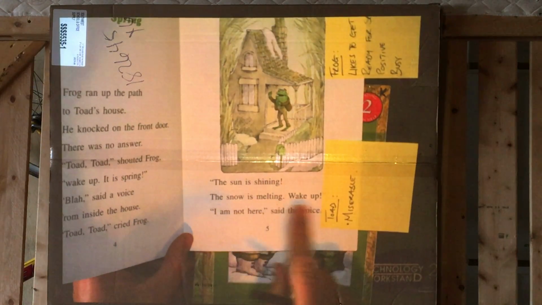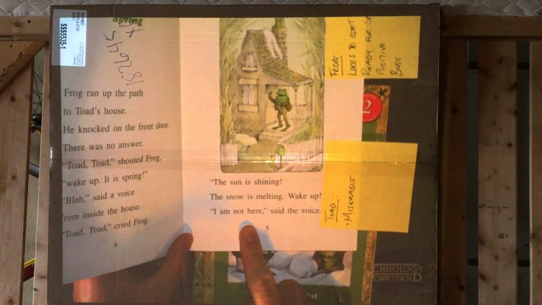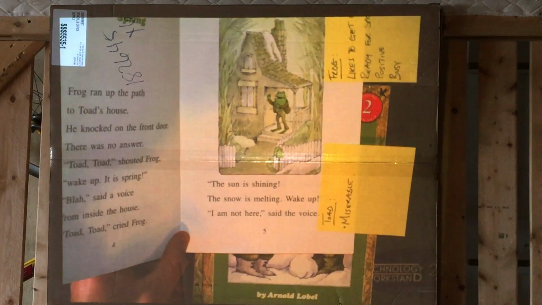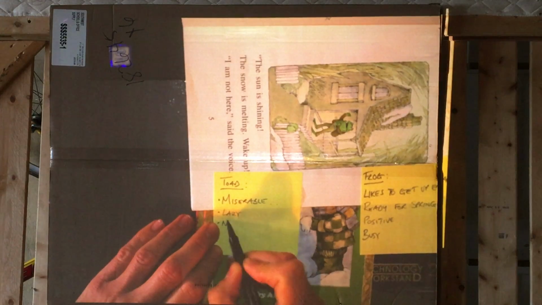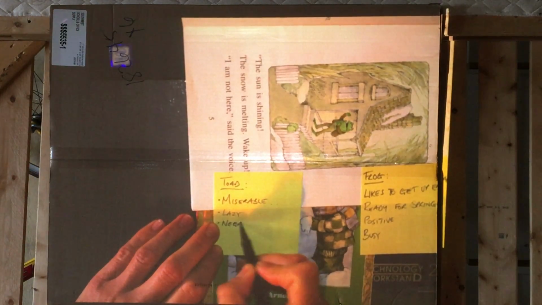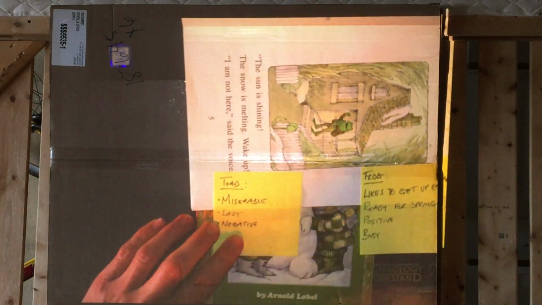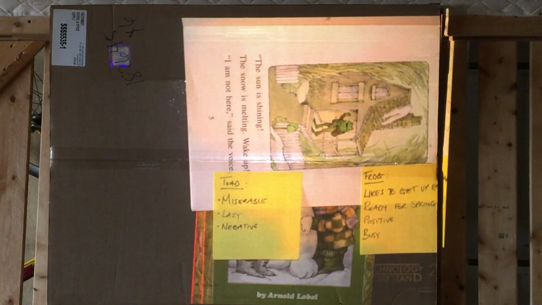Now, things that I'm learning about Toad, he's hardly said anything. Let's see if we can get any more from this. "The snow's melting, wake up." "I'm not here," said the voice. Once again, miserable. Maybe he's a bit lazy. Maybe he's a little bit negative. Now, we've only read 2 pages, and look how much we've learned from that.